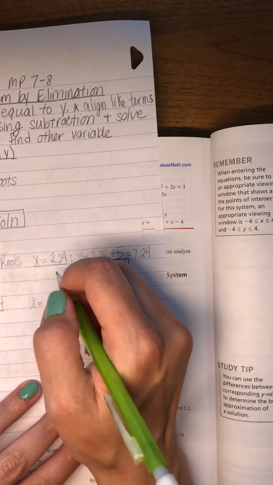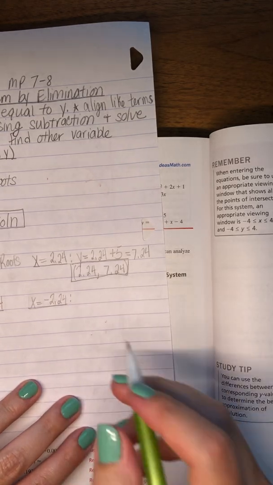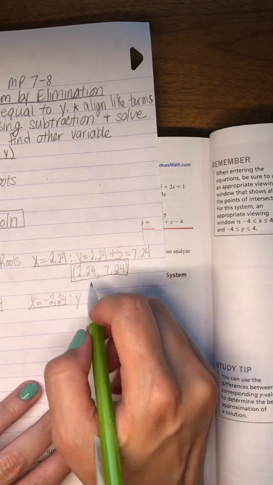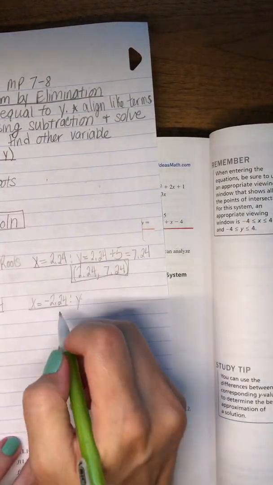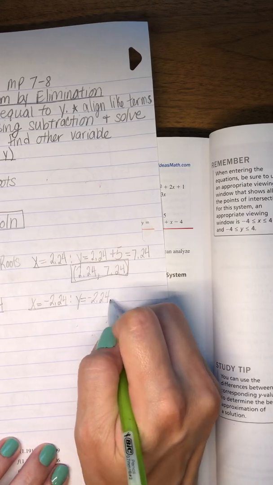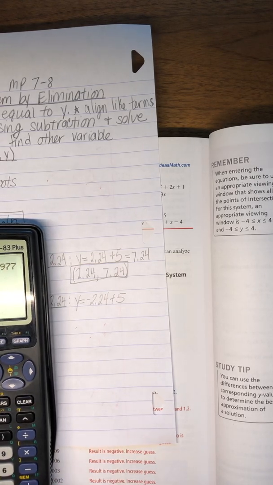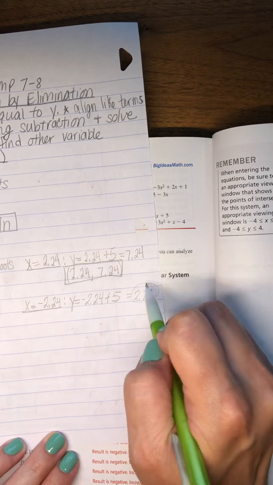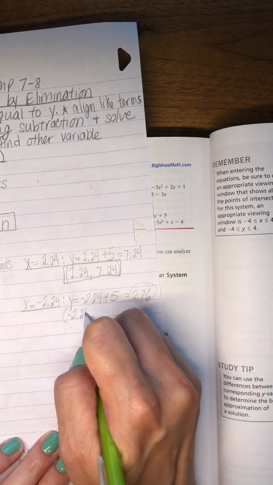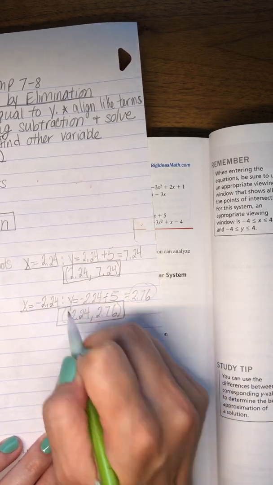Let's do the second one where x is negative 2.24. We're going to plug it in to, again, our linear equation. Y equals negative 2.24 plus 5. I'm going to use my calculator just to make sure I do this right. Negative 2.24 plus 5 is 2.76. Okay, let's write that as an ordered pair. My x is negative 2.24 and my y is 2.76. And there I got my 2 answers here.